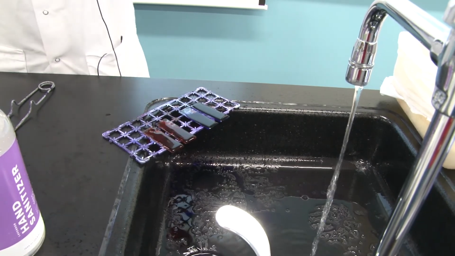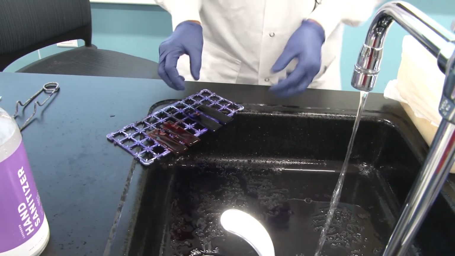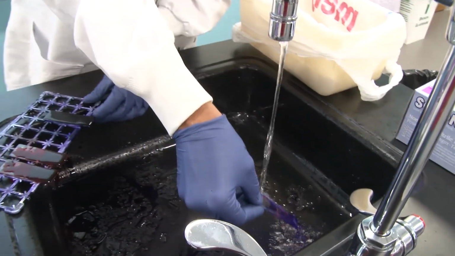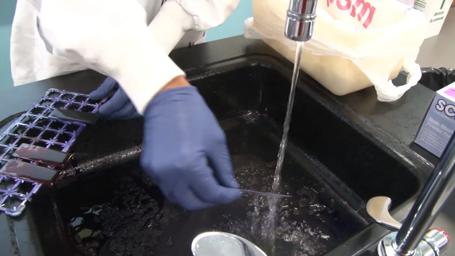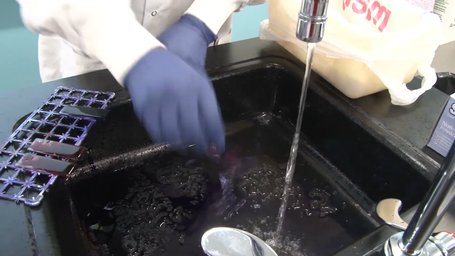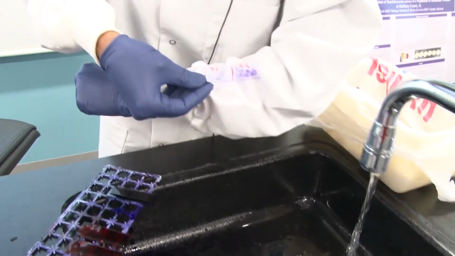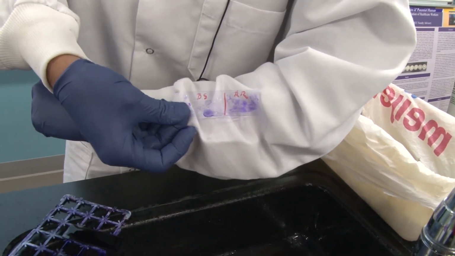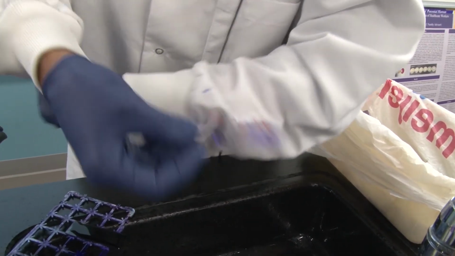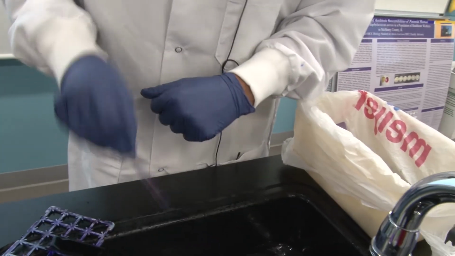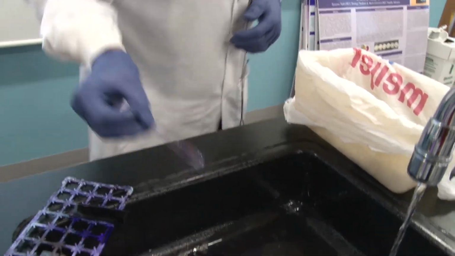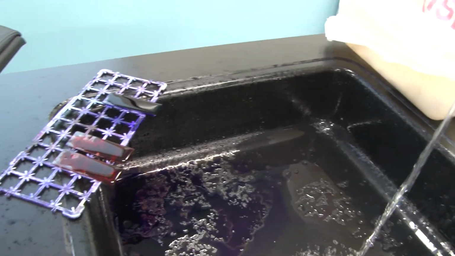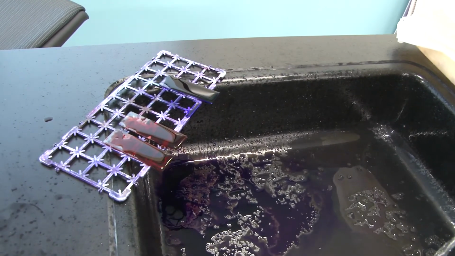I'm going to go ahead right now, and I've got my gloves on, so I can simply pick these slides up, and I'm going to rinse them under the water. And as I do so, let's take a look against my white lab coat and see, can you see the smears of bacteria that we made? Sure enough. So rinsing those, it's always good. I'm going to grab a paper towel here. It's always good when you have rinsed your slides to dry them off.